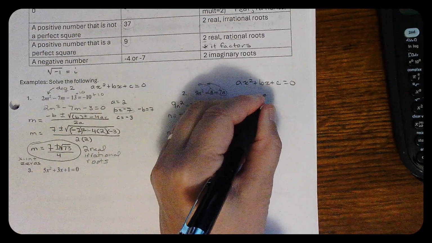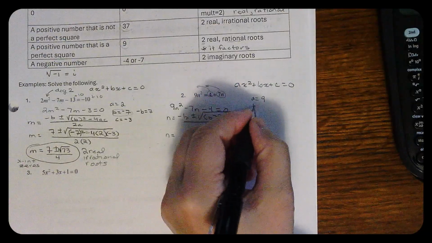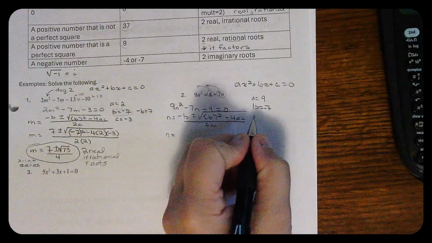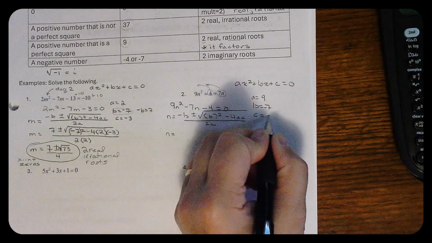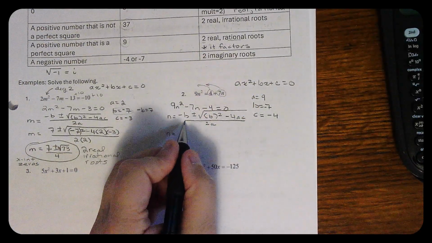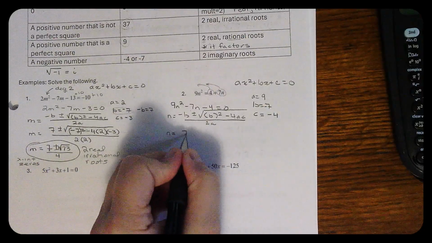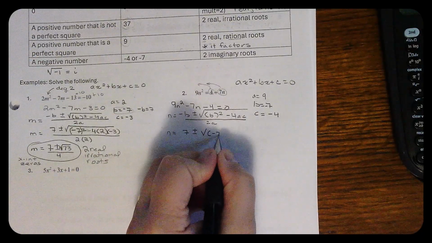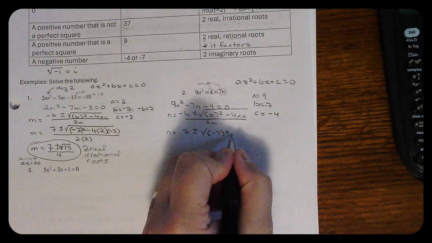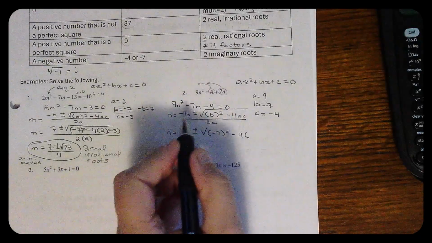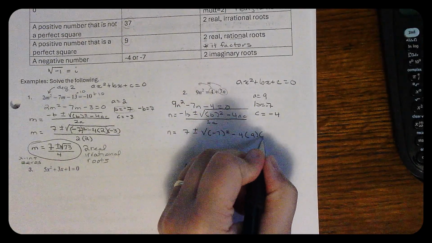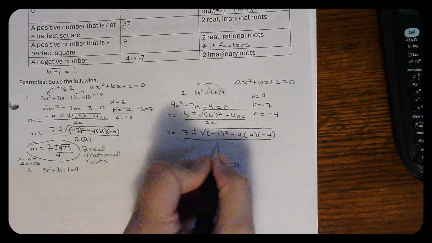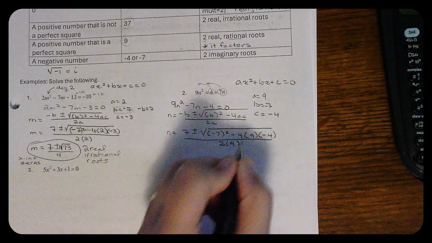A is 9 and b is negative 7 and c is negative 4. So negative b means opposite of b, so that would be positive 7, and then plus or minus square root of parentheses negative 7 squared minus 4 times a, which is 9, times c, which is negative 4, all over 2 times 9.